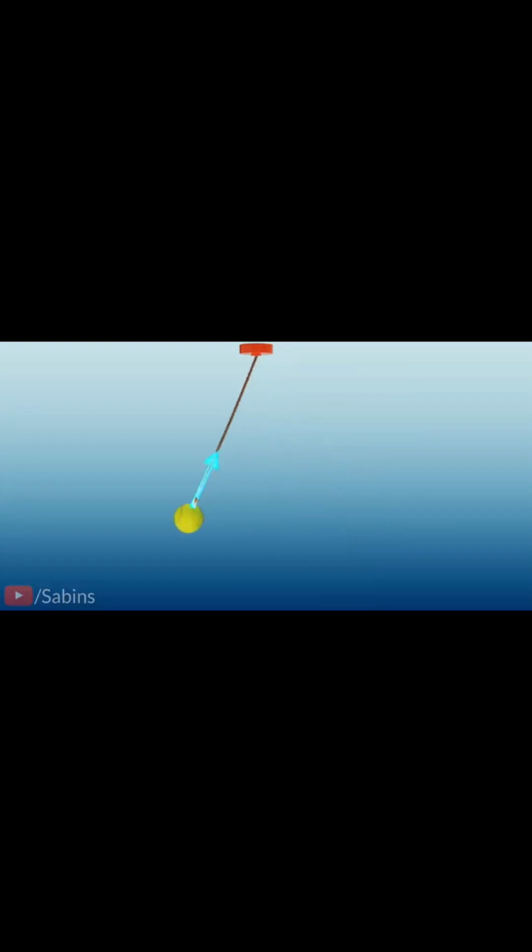Logically, as the ball rotates faster, the rope's tension should increase to supply the sufficient centripetal force. However, the weight of the ball does not increase, which means that in order to keep the vertical component of the tension the same, the angle has to increase, like this. This is the reason why the ball moves away as you rotate it faster.